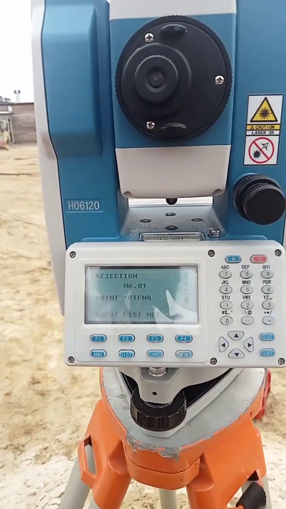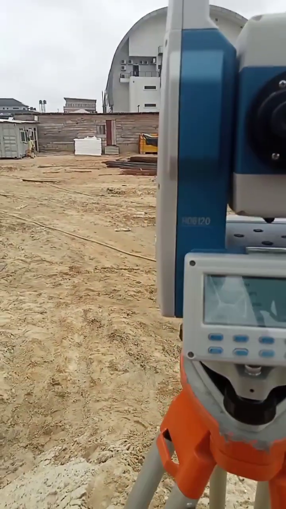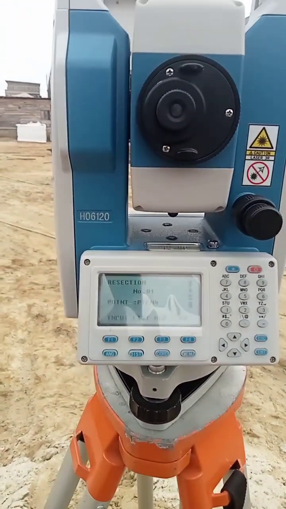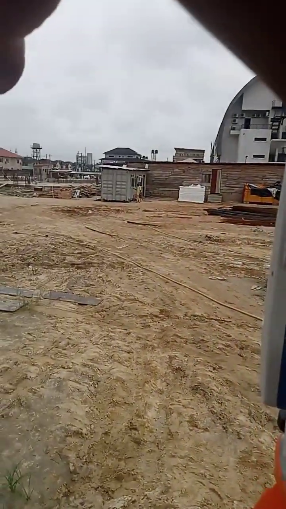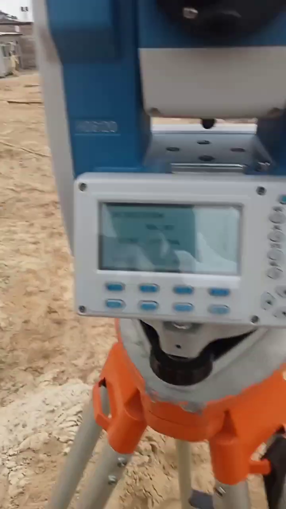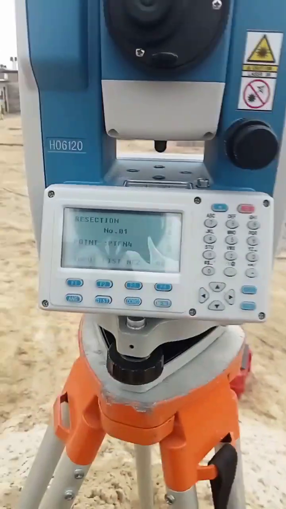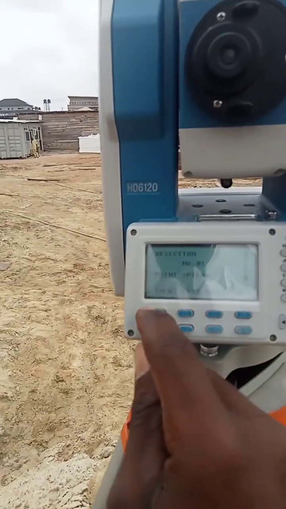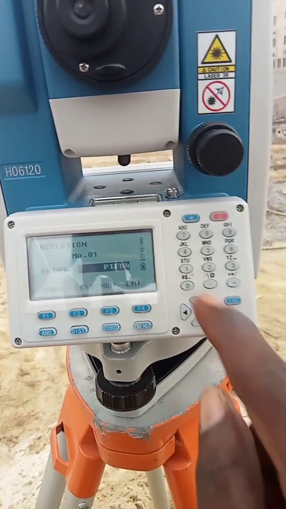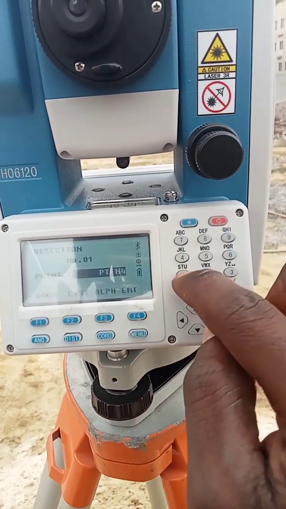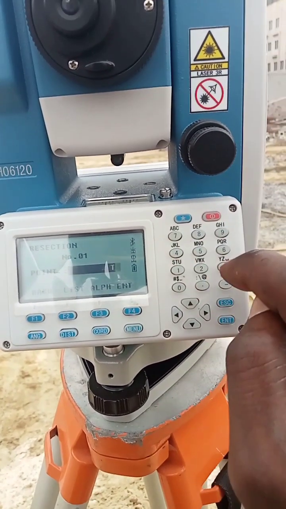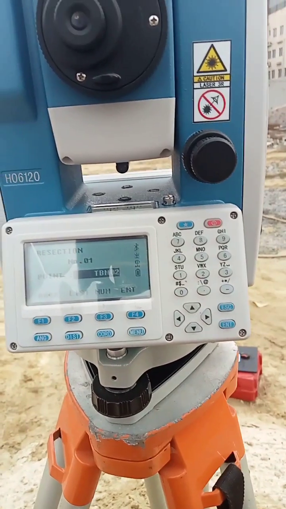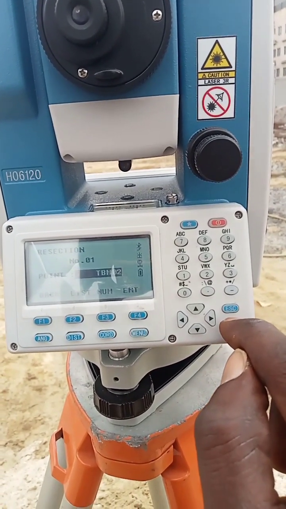Press enter. So now it is requesting for our first control that we want to use as orientation. So now you don't set that one for that place up here. I named that one as TBM2. So let's put TBM2. We can edit it so that when we want to plot, it will be easy. Come to inputs. That is TBM02. You understand? You press enter.